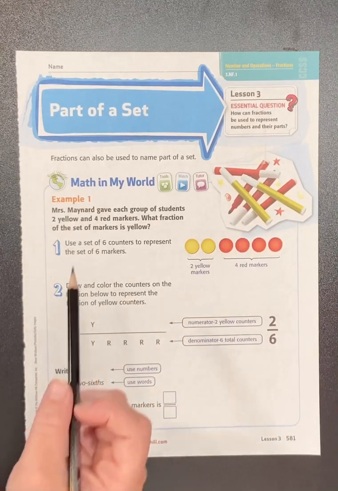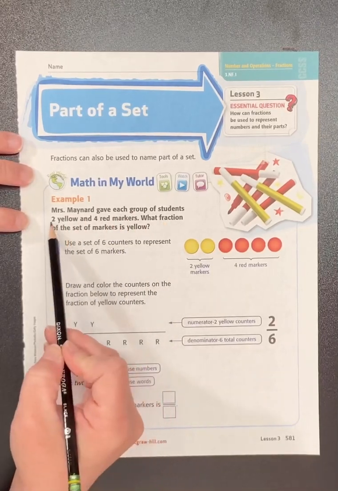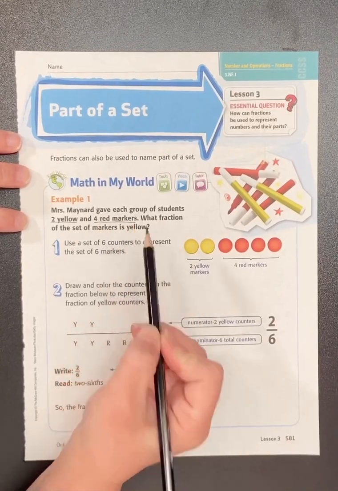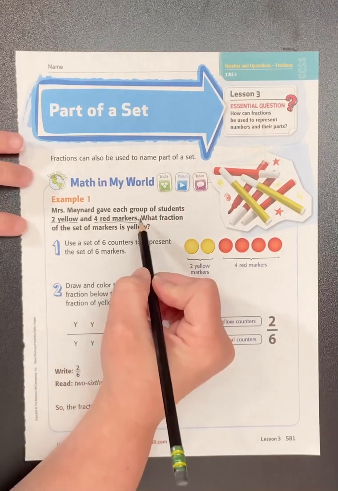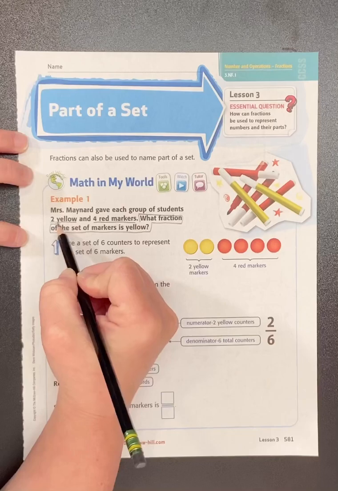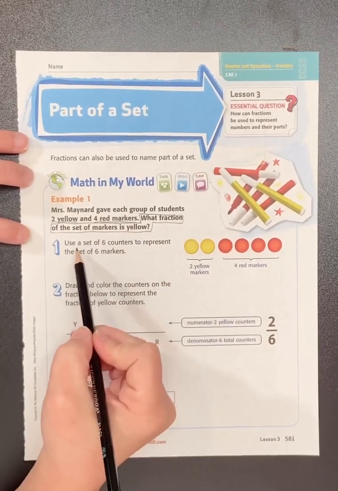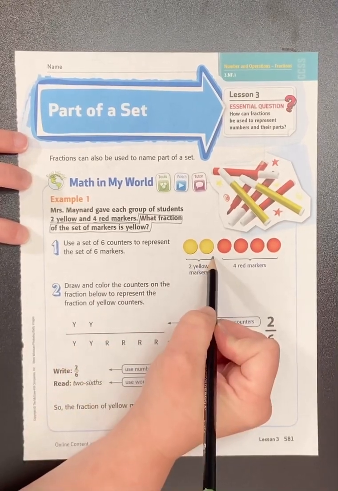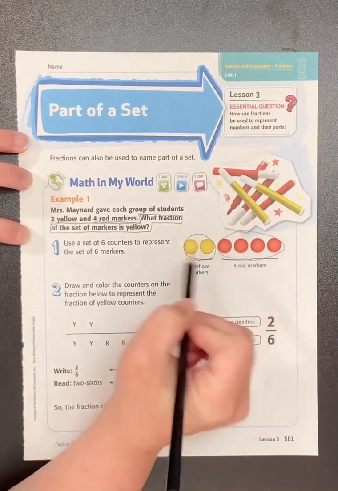Miss Maynard gave each group of students 2 yellow markers, important information, and 4 red markers. What fraction of the set of markers is yellow? I'm going to box this because it's the question, because that's important. It says use a set of 6 counters to represent the 6 markers. So we have our 2 yellow markers and our 4 red markers right here.